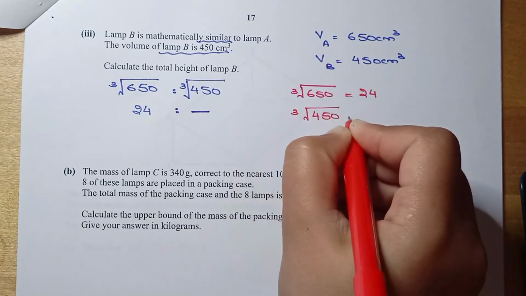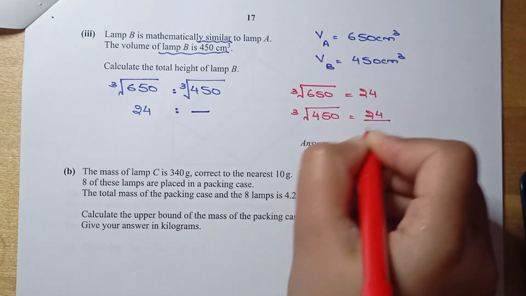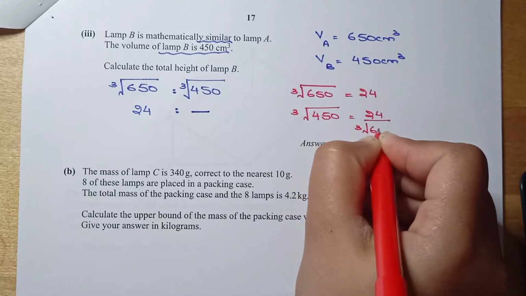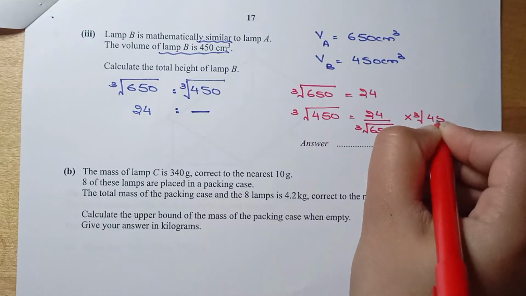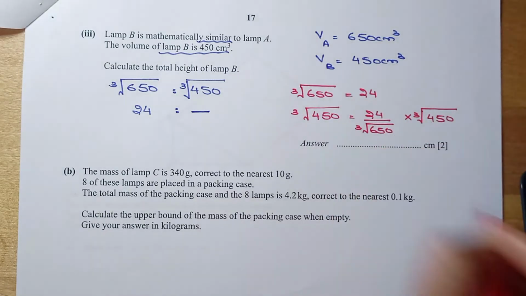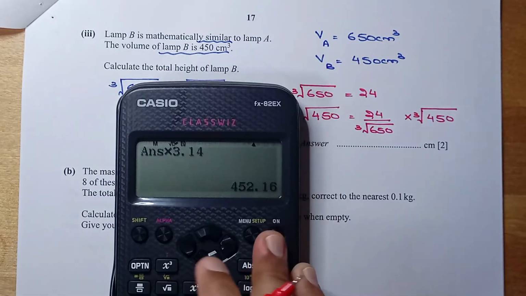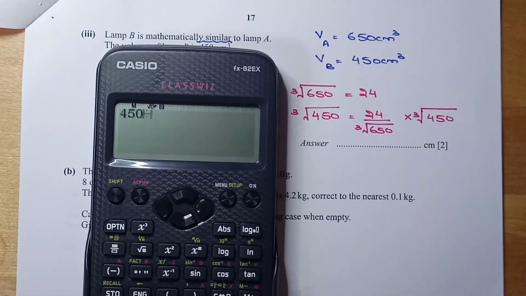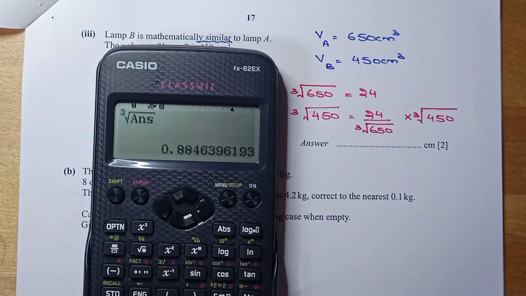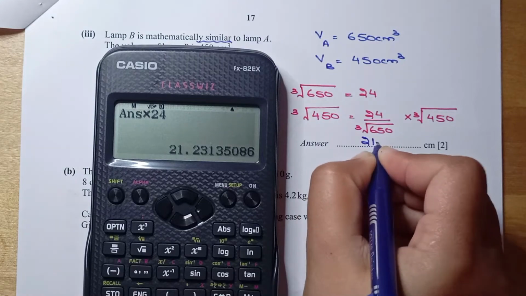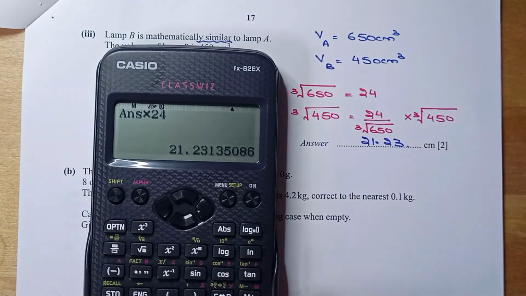This would be equal to 24 over cube root of 650 times cube root of 450. Let me combine both of them into the same cube root. So 450 divided by 650 is 9 by 13, and taking its cube root and then multiplying by 24, 21.23 is the height of lamp B.